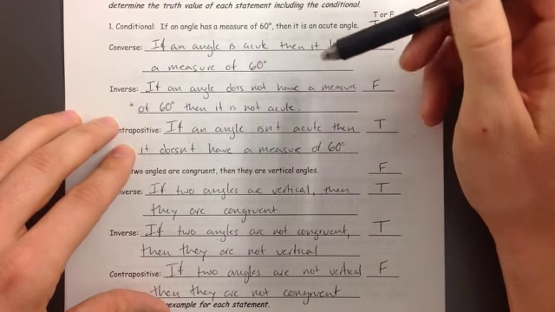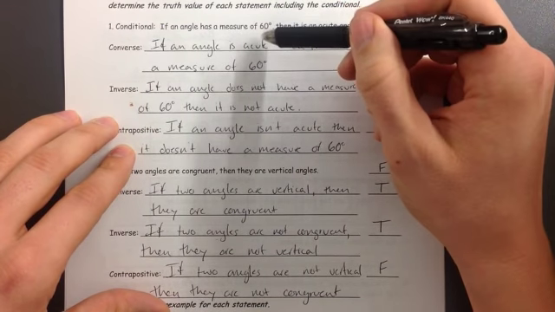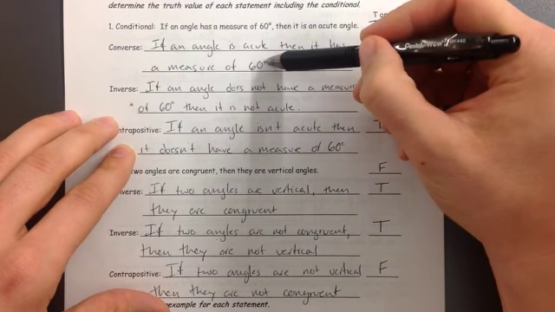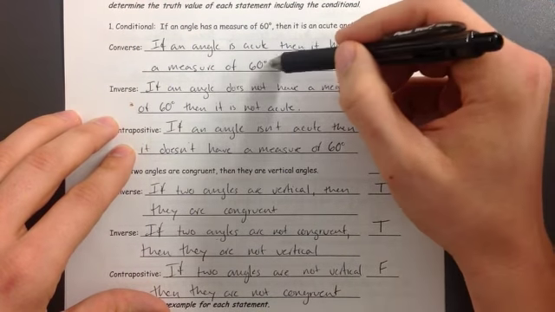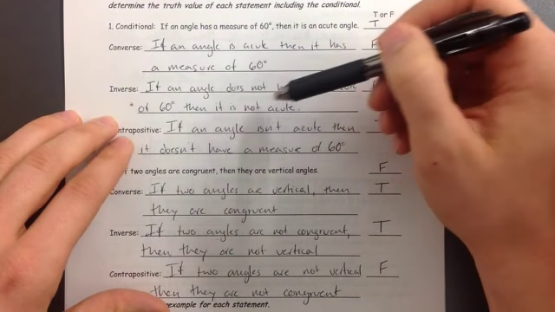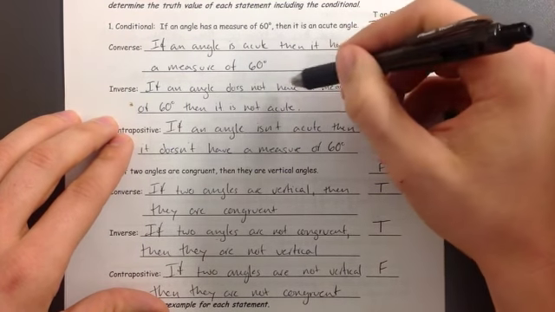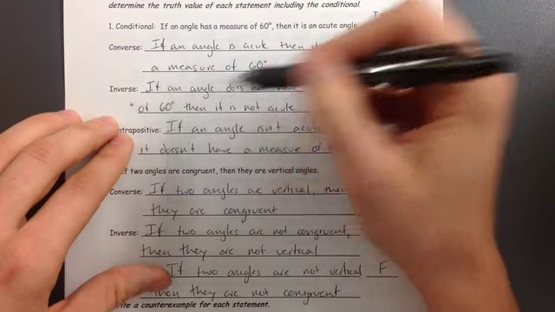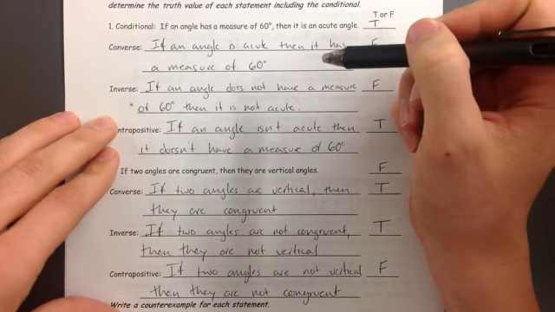Just give it a casual thought. As an example, if you've got an acute angle, it could be 40 degrees instead of 60 degrees, so it doesn't have to be 60. If an angle does not have a measure of 60, then it's not acute. That's not true. Again, we could have a 40-degree angle. Doesn't have a measure of 60 degrees, but it's still acute.